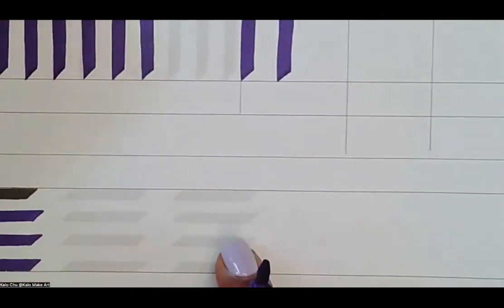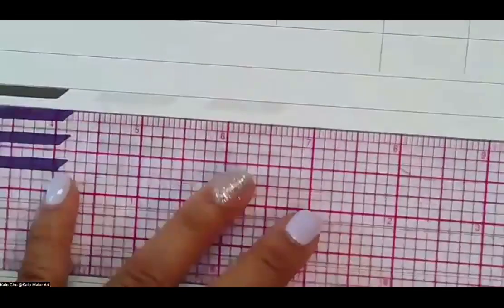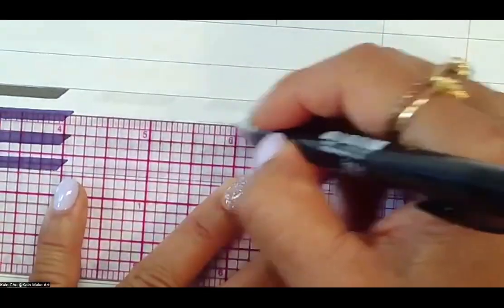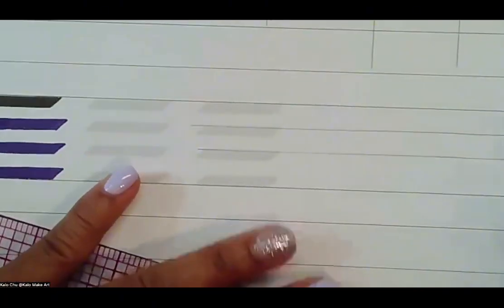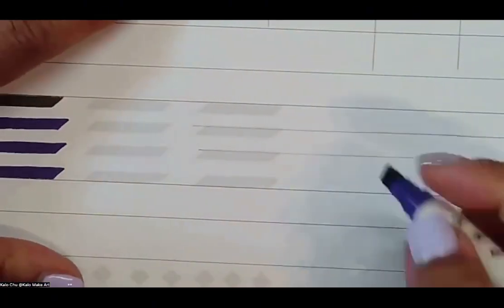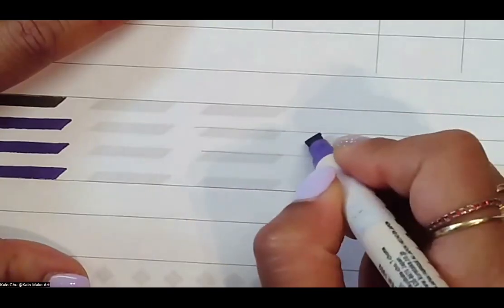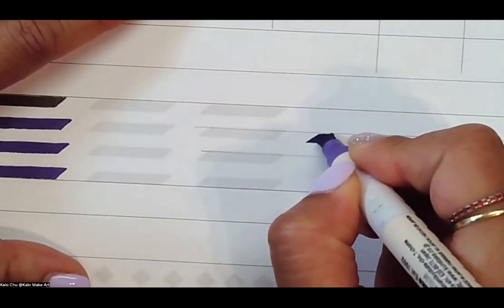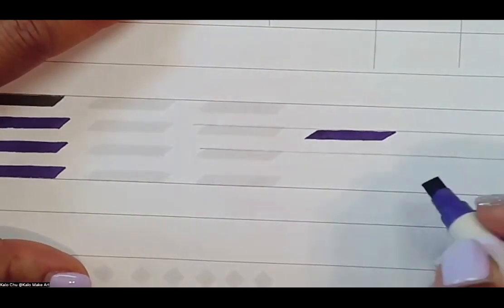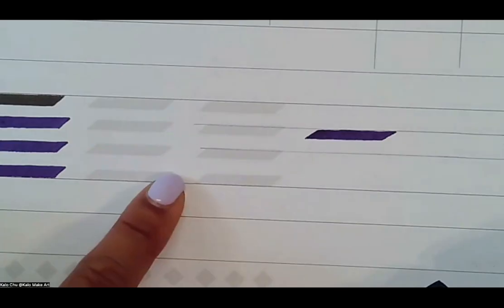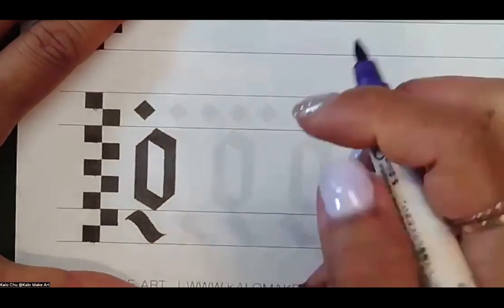So similarly, for the horizontal lines, you can also draw a couple of them, and then you can place it here and just try to touch the top line to the pencil line. Okay, so you do that, especially if you don't have anything to trace on.